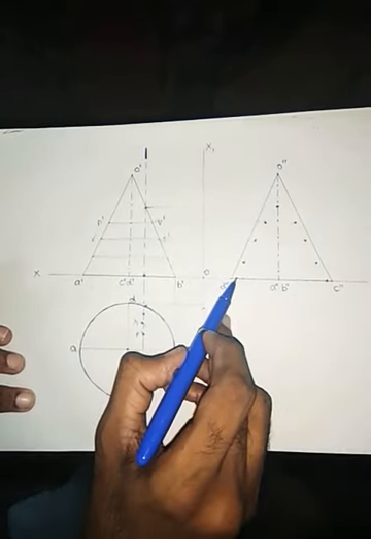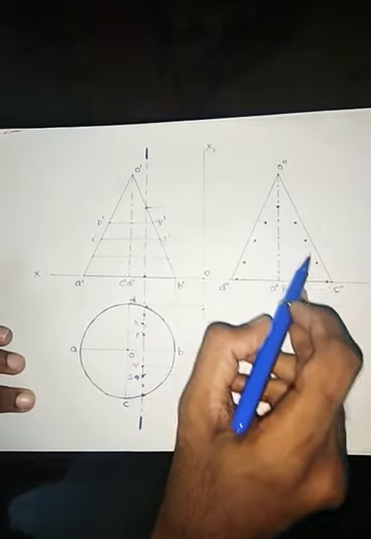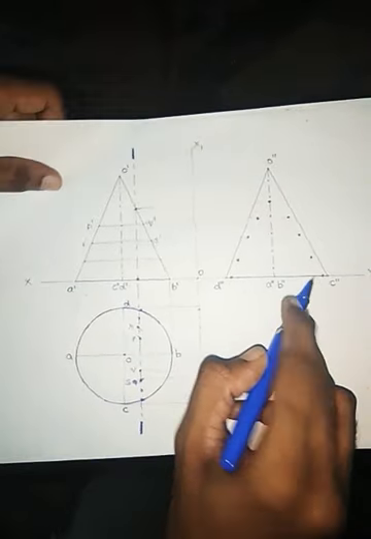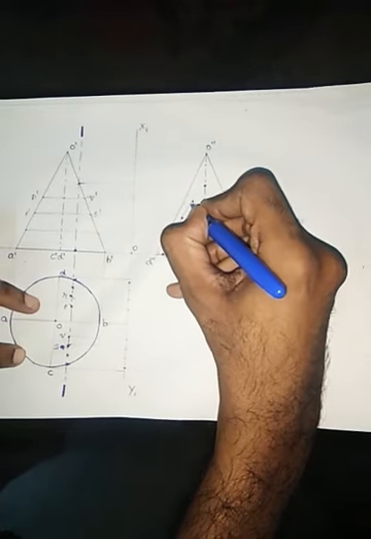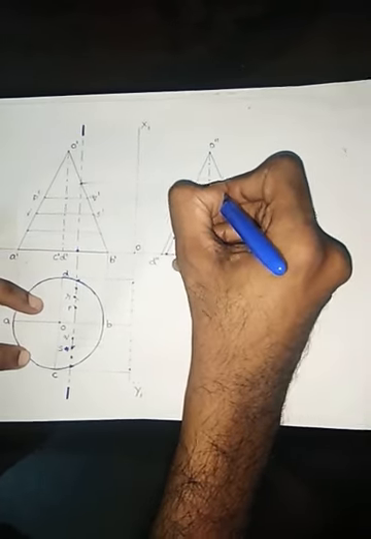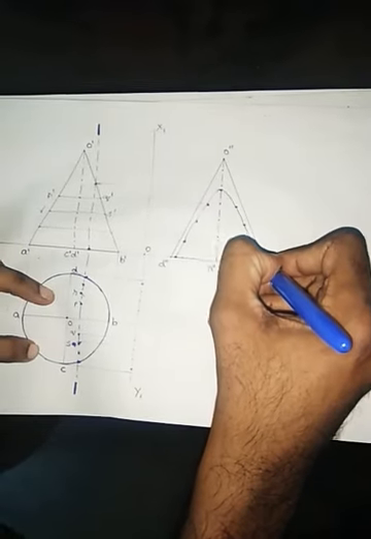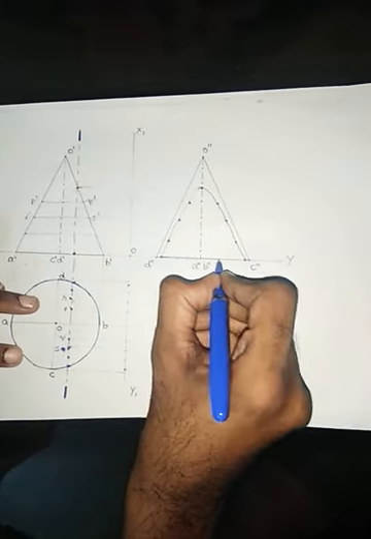So this is the starting point. You have to complete all these points, and the finishing point will be here. Join all these points using a smooth curve. It should be a hyperbola. So join all these points using a smooth curve. Now you need not find a true shape separately. This itself will be our true shape.